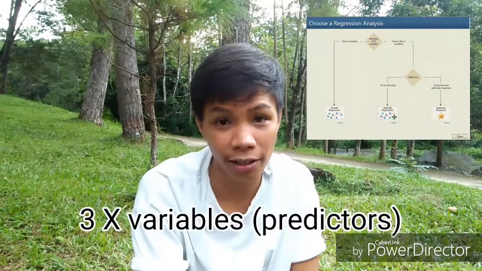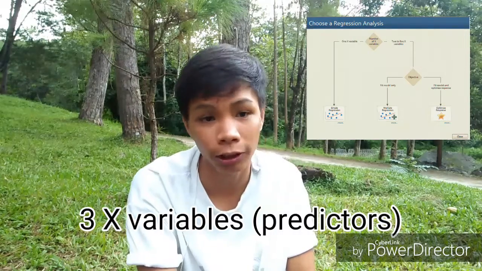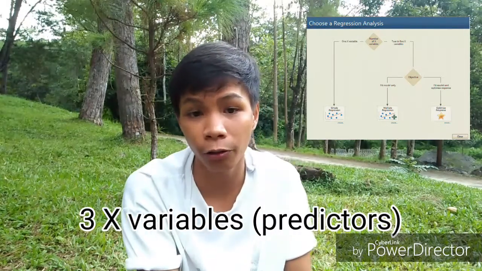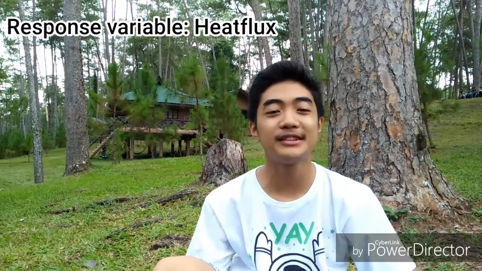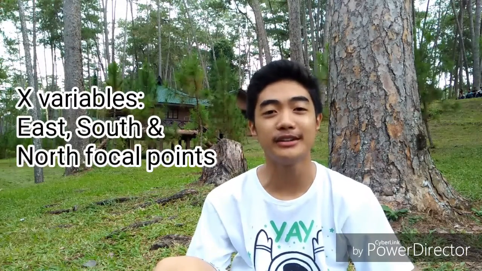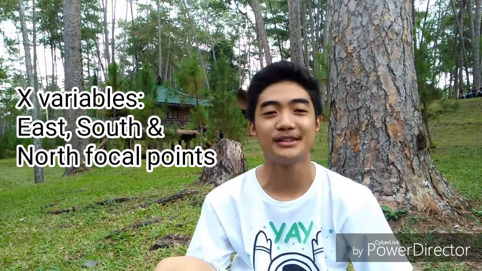We have three X variables, sometimes called predictors, and want to fit a regression model and optimize the response variable. Following the tree takes us to Optimize Response at the bottom right. Our response variable is heat flux, and the X variables are east, south, and north focal points. We've determined a target heat flux value of 234.